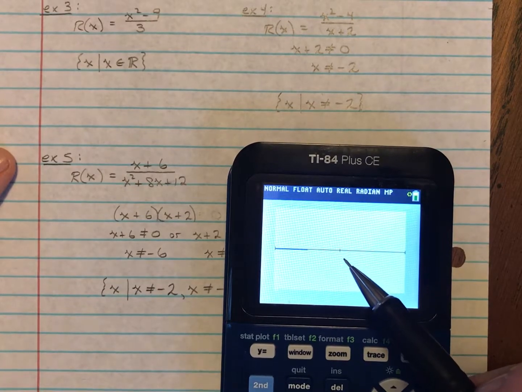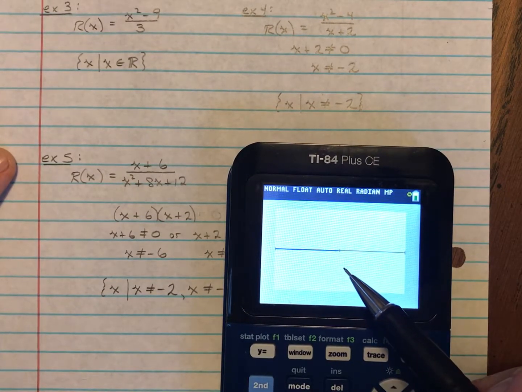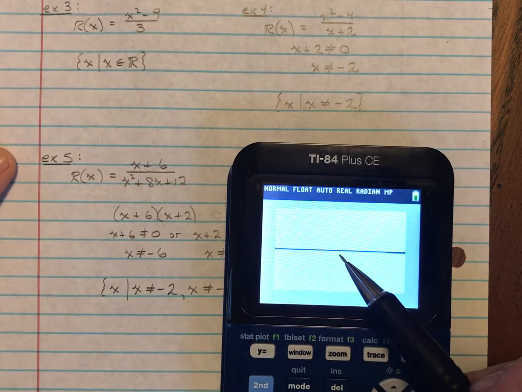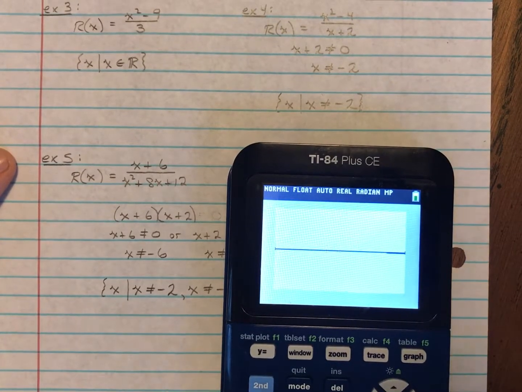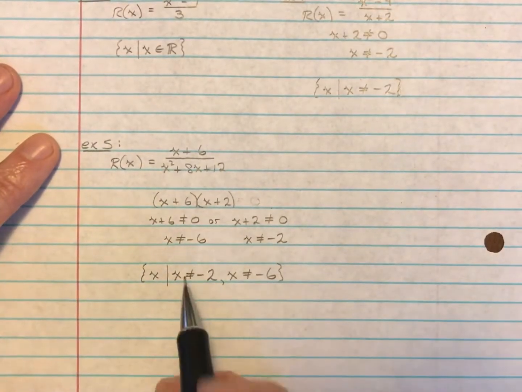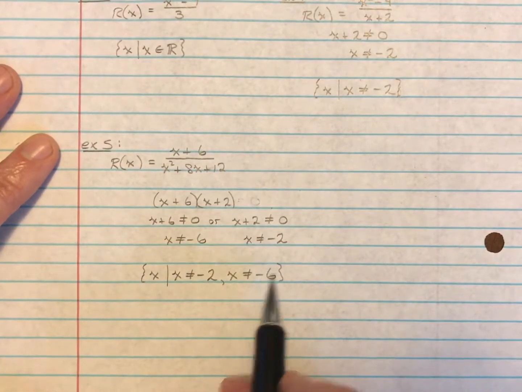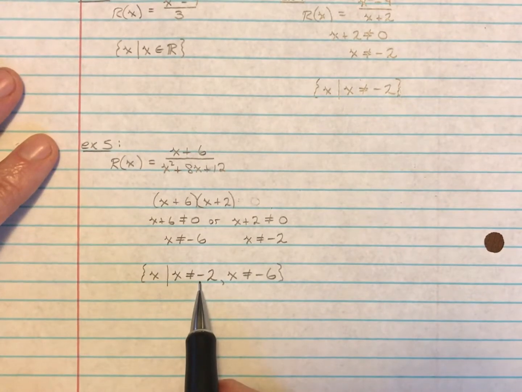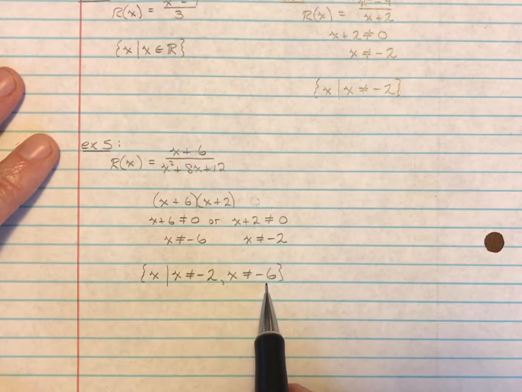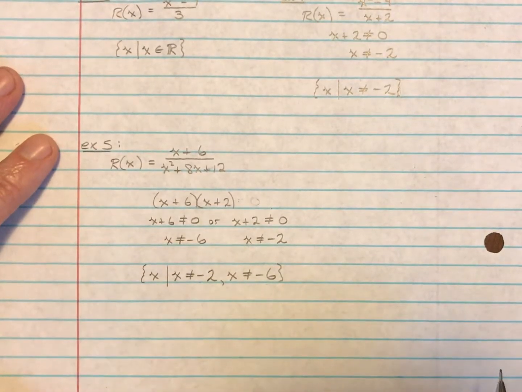Here's negative 6. It's not coloring it in, so something's going on there, and that's probably going to be a hole. But either way, we saw with our calc value, these two numbers are not part of the domain. This one turns out to be a vertical asymptote, and this one is probably an open circle at negative 6.